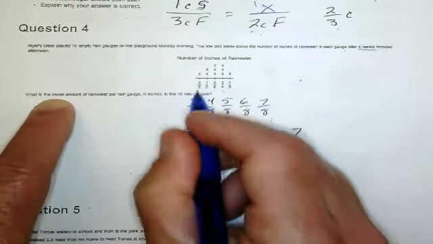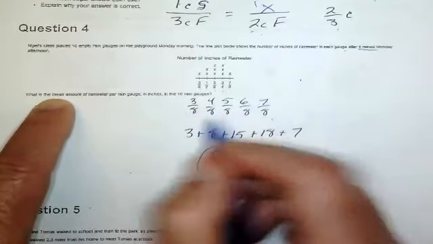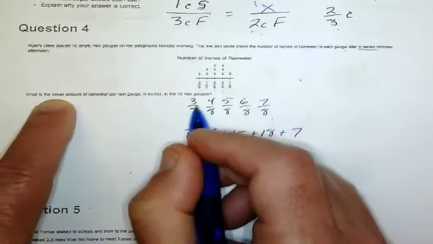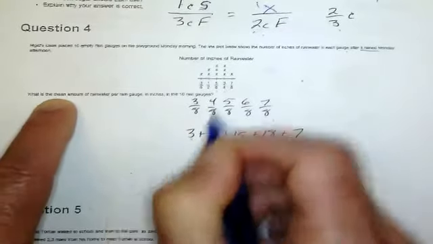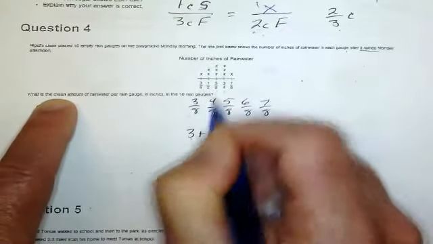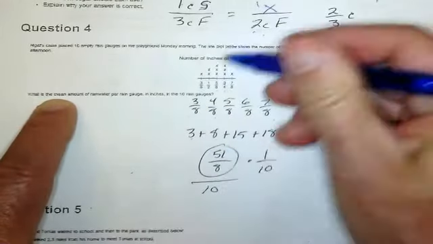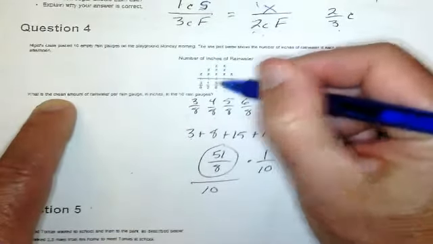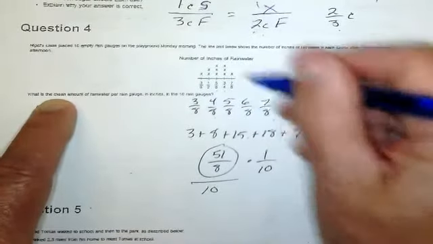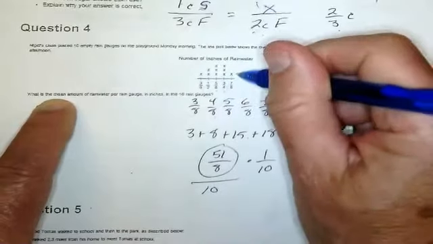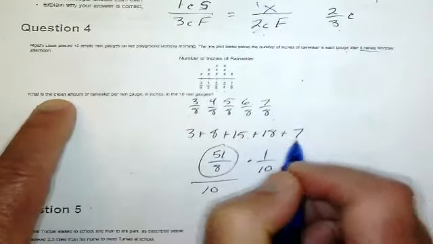So there was one of these. So when you're adding fractions to find the mean, you add them up and divide by how many there are. So to do this, there's one of these. So that's 3/8. 1/2 and 4/8 are the same. There's two of those. So I doubled 4 and got 8. Had 3 5s. 3 5s is 15. This is 6 8s. 3 6s is 18. And this is 1 7. So I added 3 plus 8 plus 15 plus 18 plus 7.